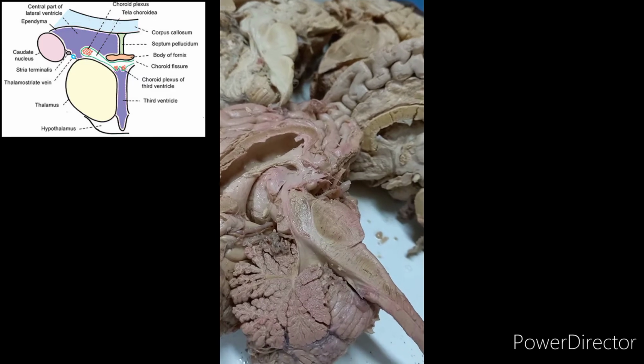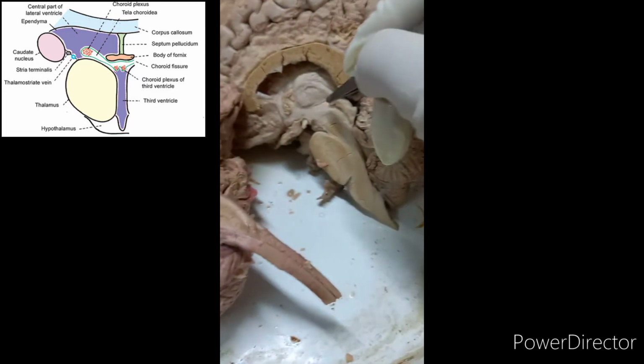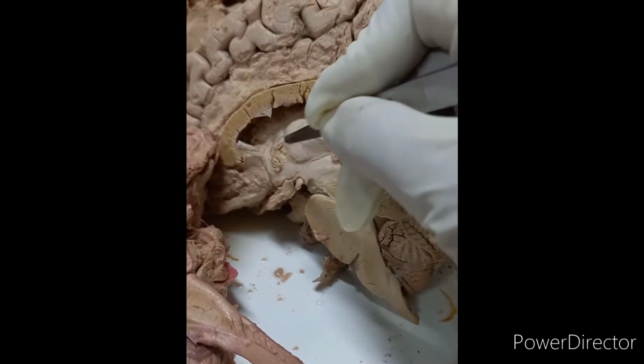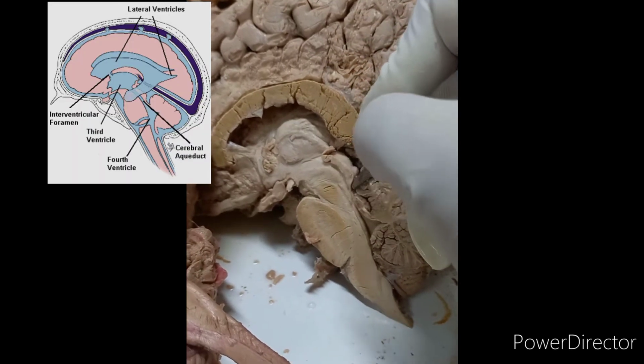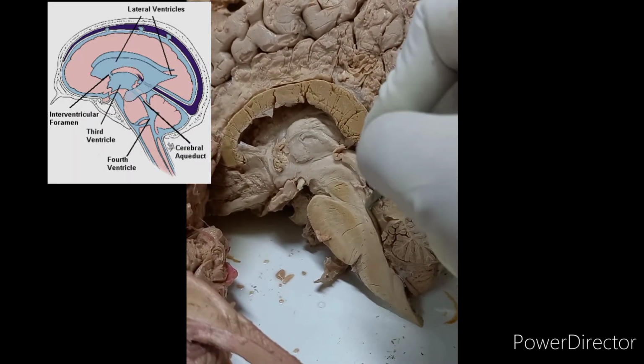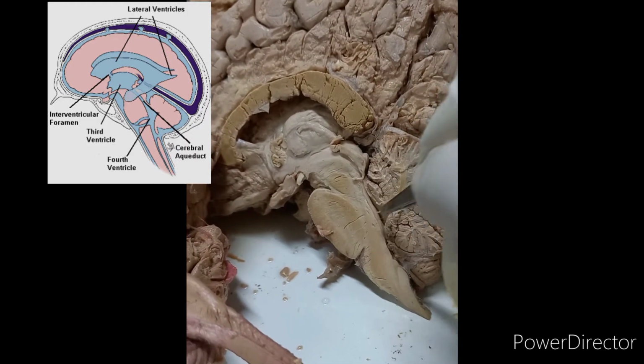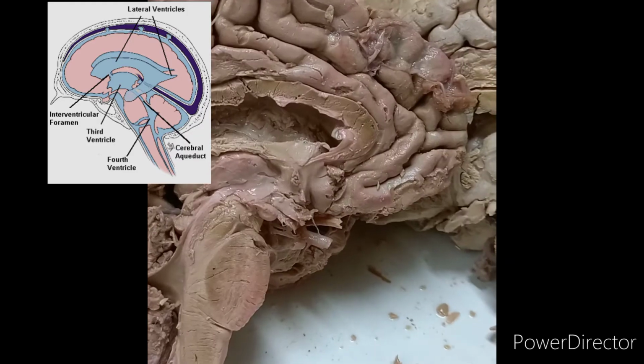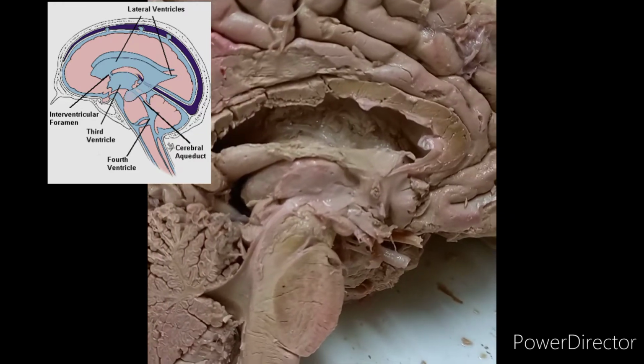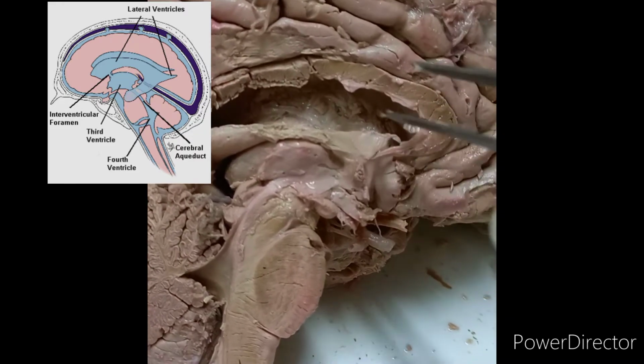This is the position of the third ventricle. The third ventricle communicates with the fourth ventricle through this aqueduct of Sylvius, and this is the fourth ventricle. Okay. Now, let us discuss the details of the individual ventricles.